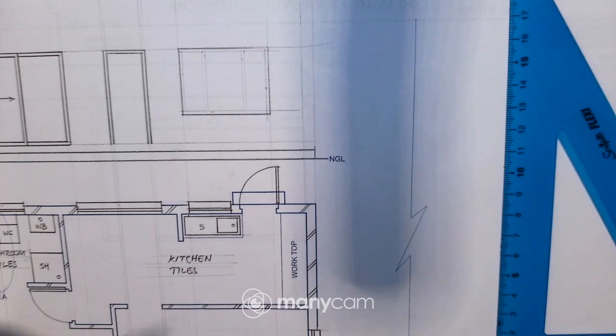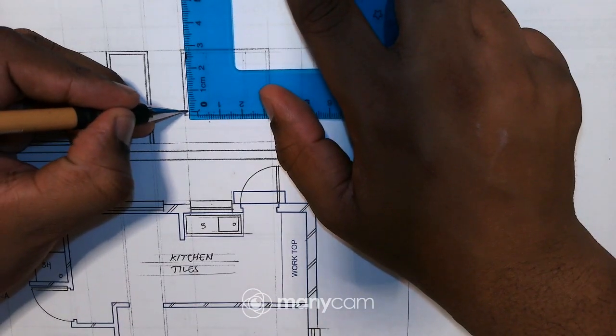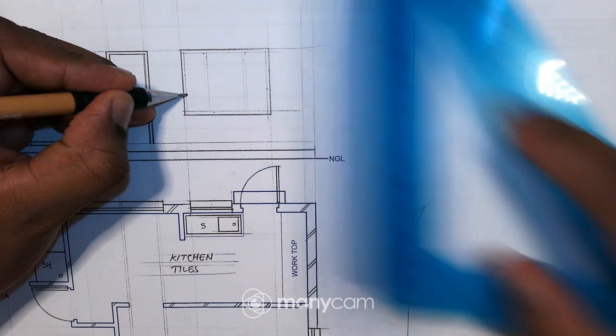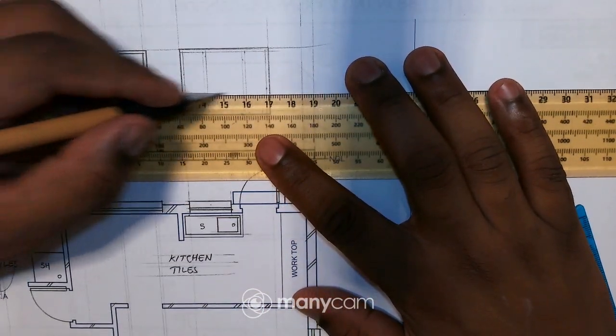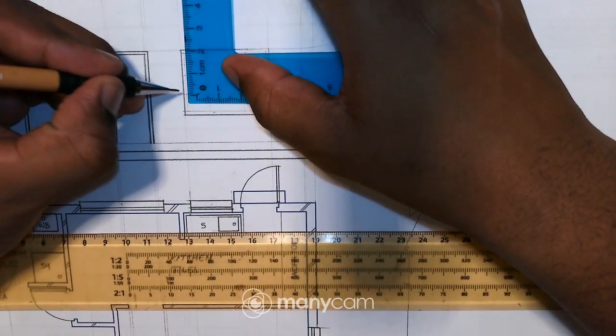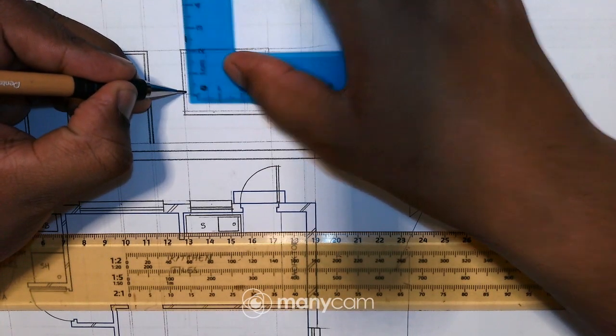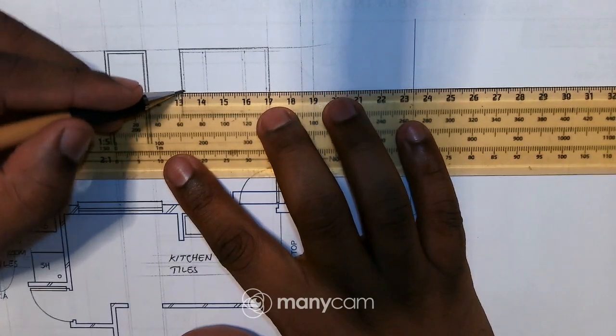And then from here going up it's 400, so I'll measure 8. Just measure 8 from here going up, that's 8. Mark there, draw a horizontal line, and then the thickness of the frame is 1, right? I can mark there and draw a line there.